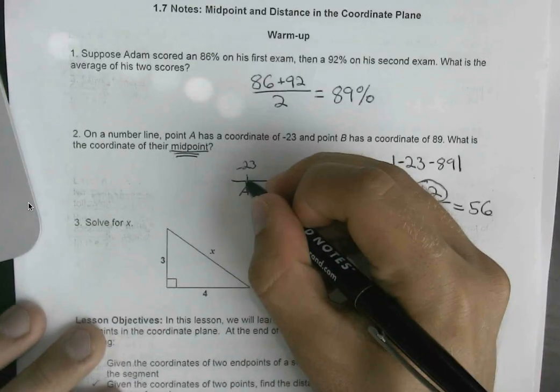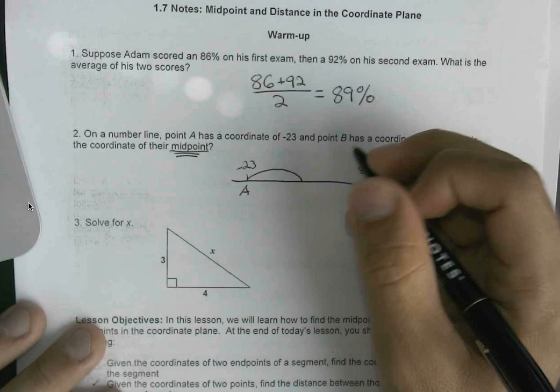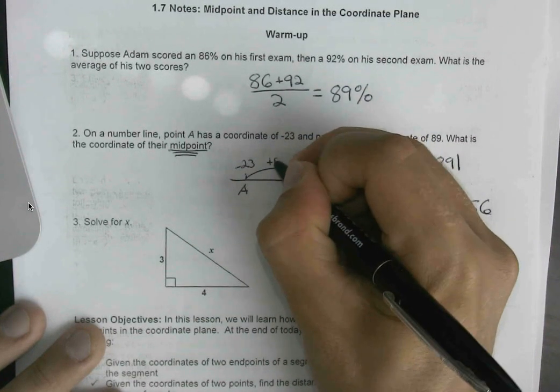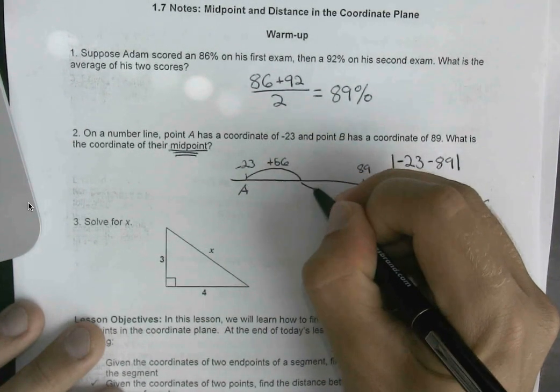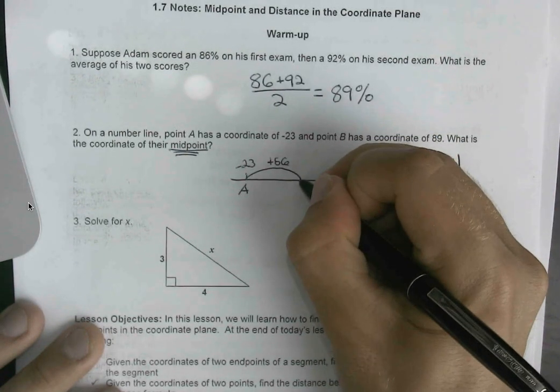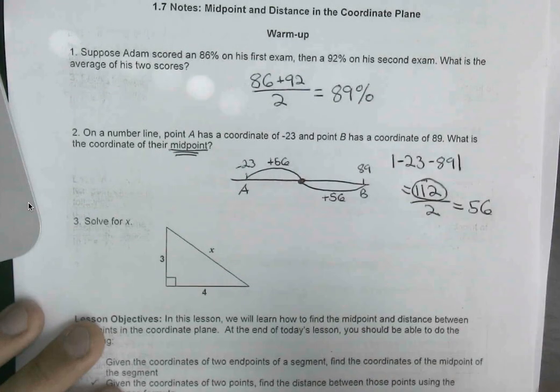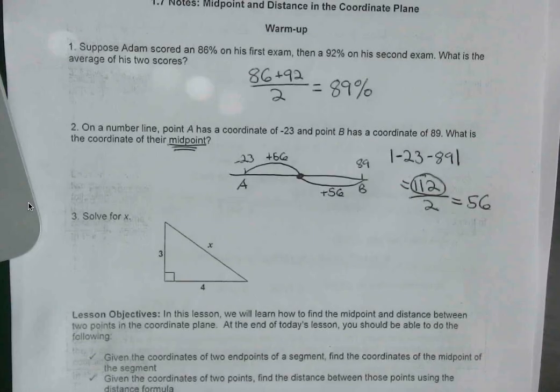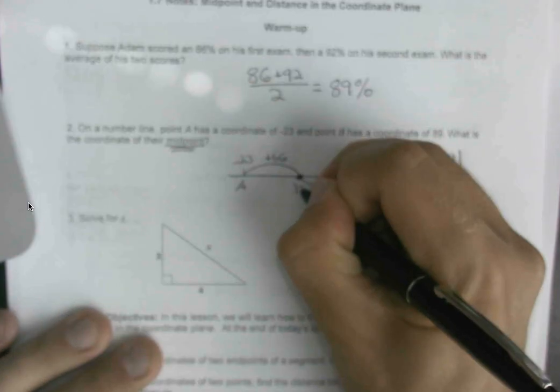So let's say that we jumped 56. And if we jumped 56 more, it would get us to 89. Again, this isn't drawn to scale. So what would this midpoint be? That would be 33. Look at me, 33.